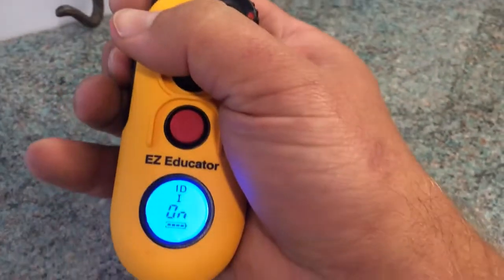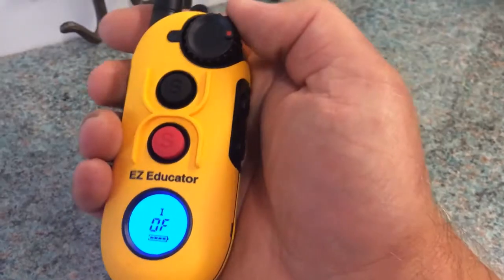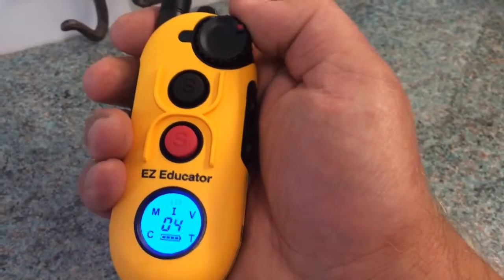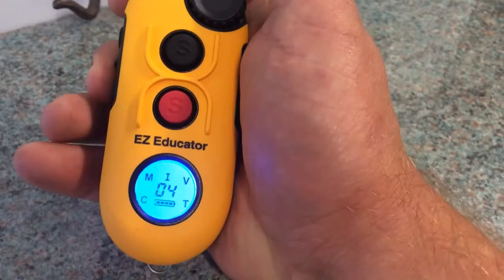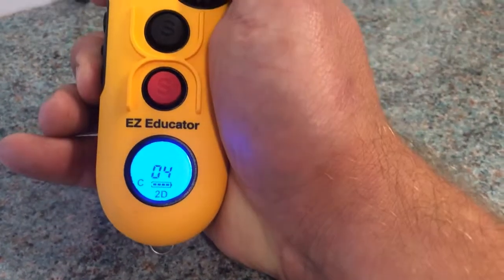So now I've got dog 1 on continuous, sorry, that's the instantaneous mode. So if I turn the dial up just a tiny bit to come out of the instantaneous mode, I've got dog 1 on continuous, and I've got dog 2 on continuous.